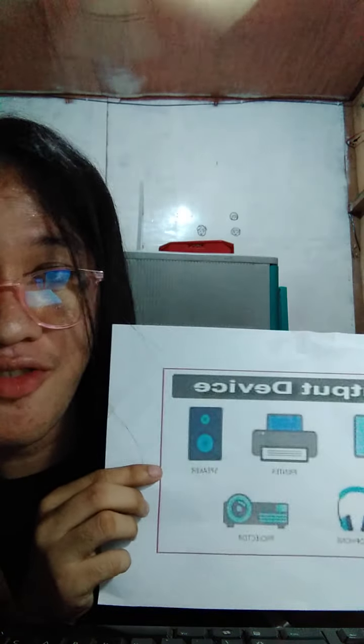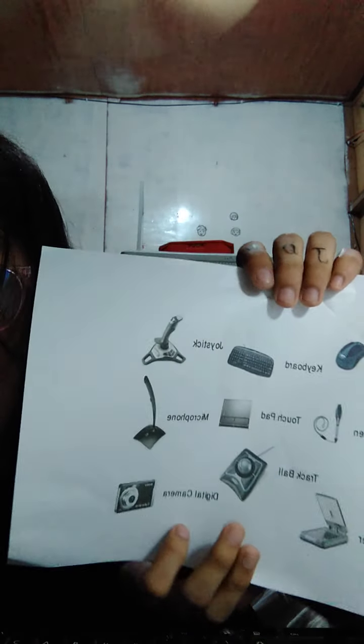So let's move on to the input devices. Here are my examples for my input devices.